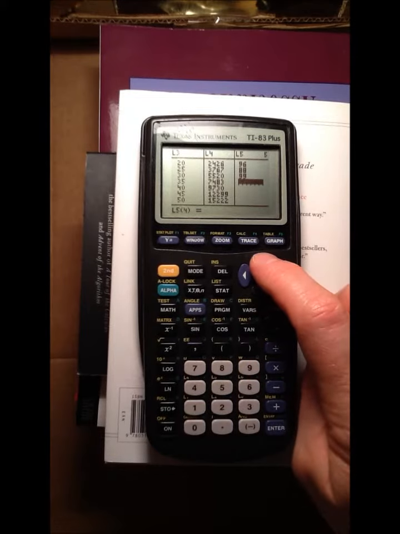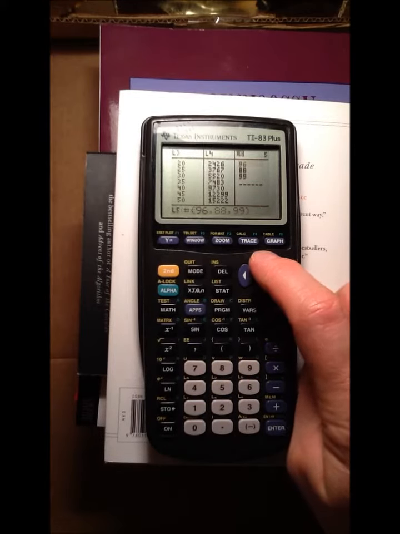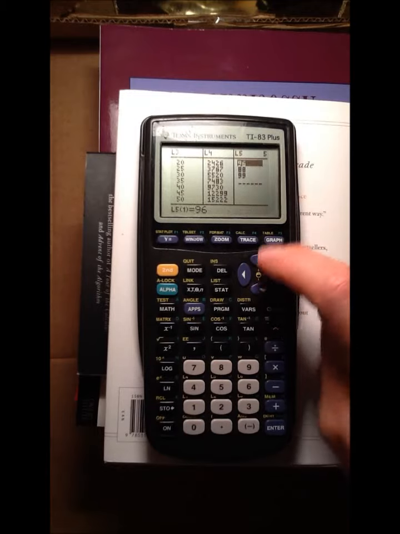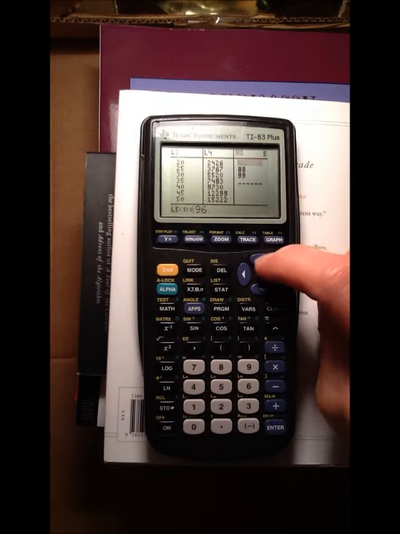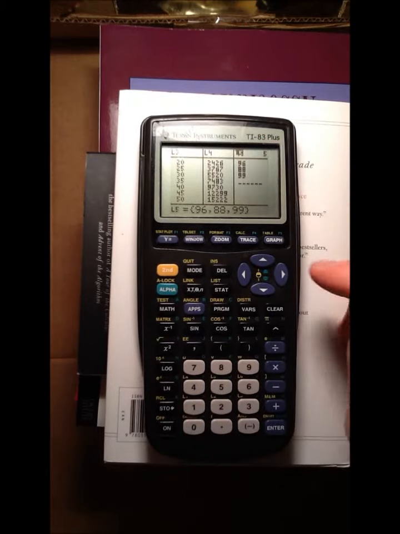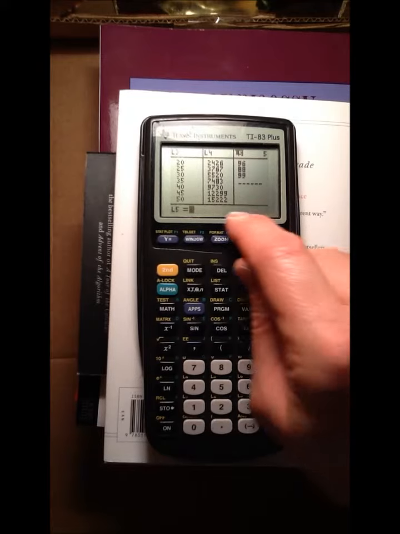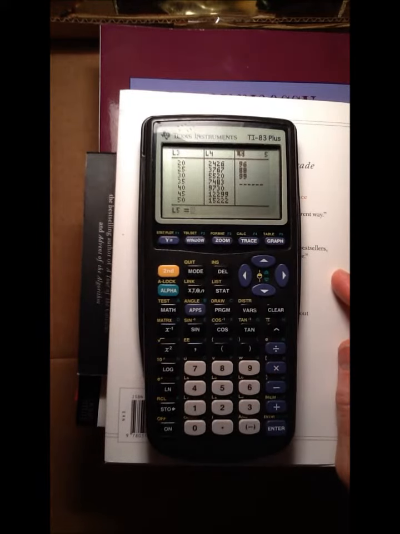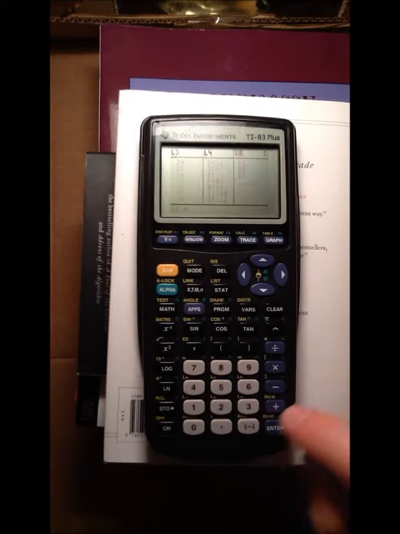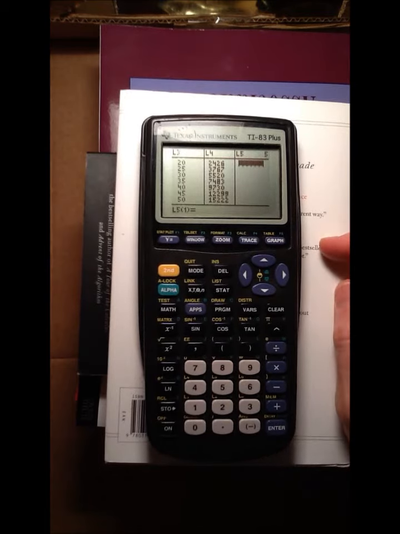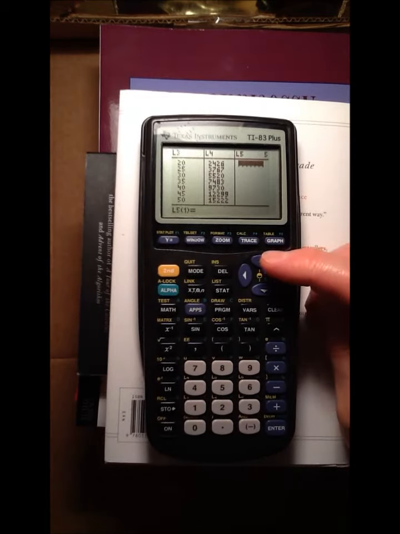If you have a whole bunch of data in a column and you want to get rid of it, you move your cursor all the way up to the top. So now you see my L5 is highlighted. I hit clear. You'll notice there's nothing down here. If you just stop there, it won't clear it. You have to hit enter after you do that, and that deletes the whole thing. We'll learn some more later.